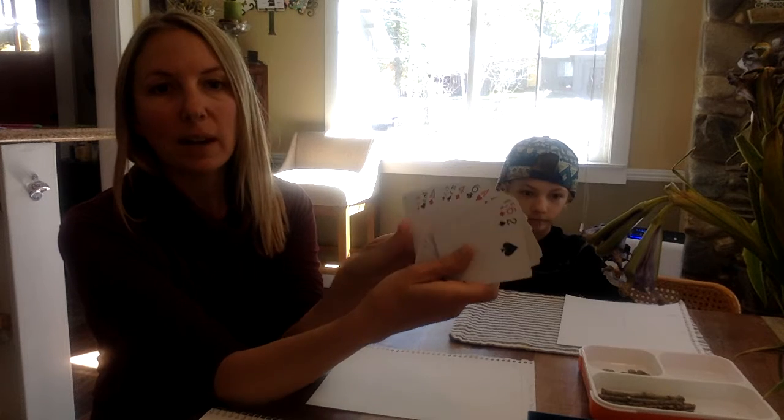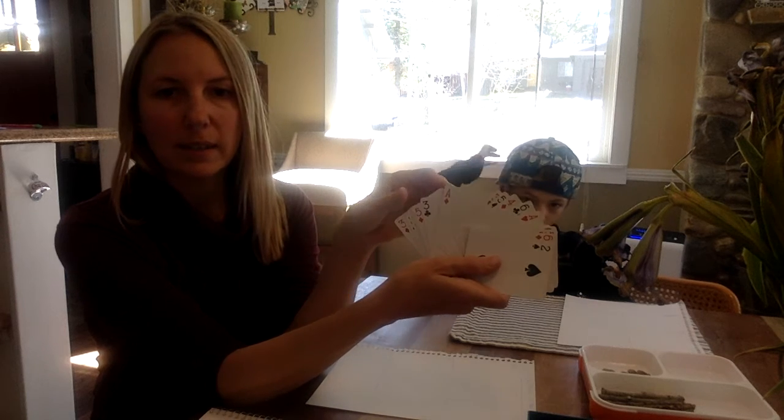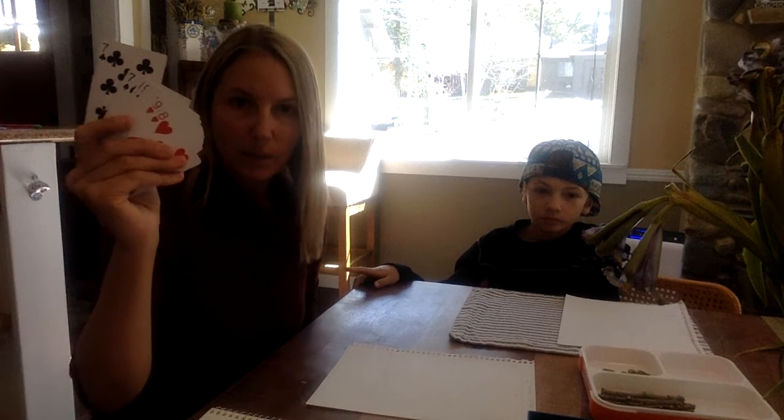So I have a deck of cards. I could use Uno cards too. I had Owen separate the cards out, so I don't have any numbers higher than 6 in here. We're using the ace to represent a 1, and then we have 2, 3, 4, 5, and 6. Really, if you want to do an extra challenge, you'll add in the numbers 7, 8, and 9. But you'd need to add more supplies to what you have with you.